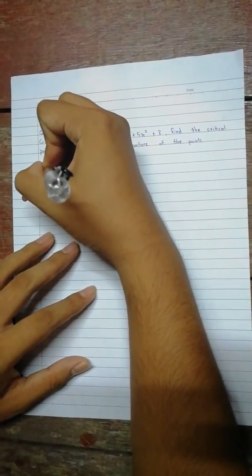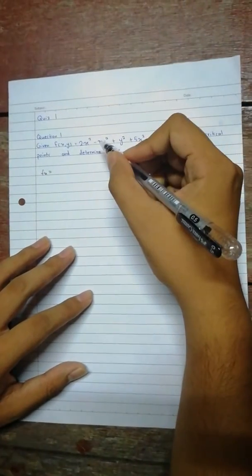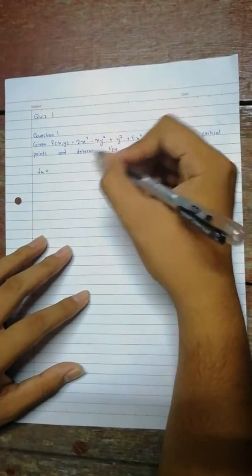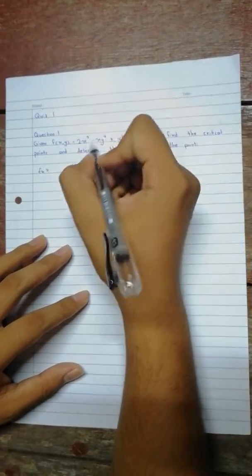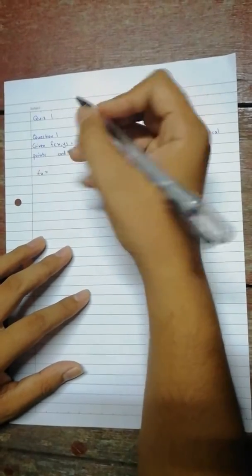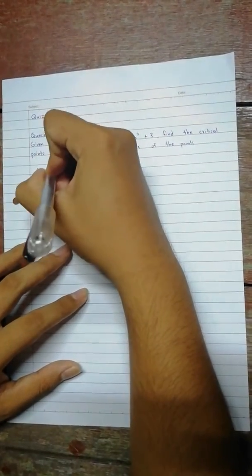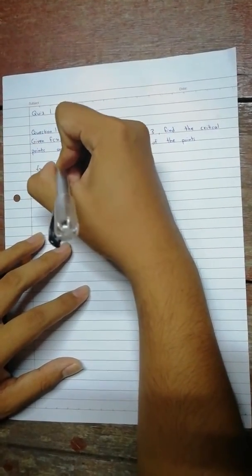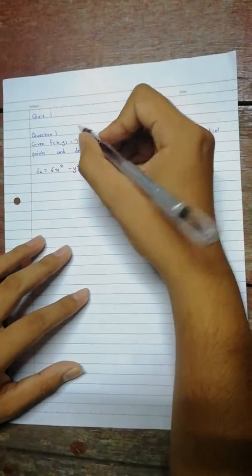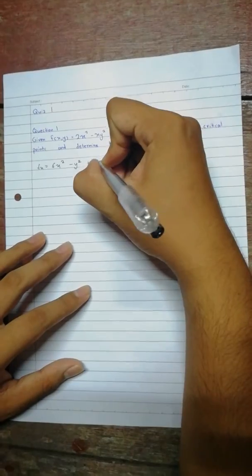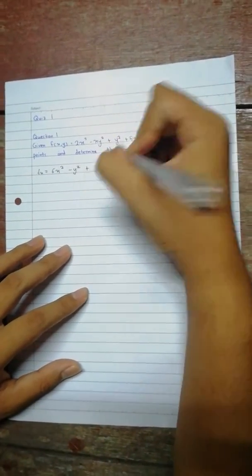So fx, we differentiate the equation with respect to x. Then we get 6x squared minus y squared plus 10x equal to 0.